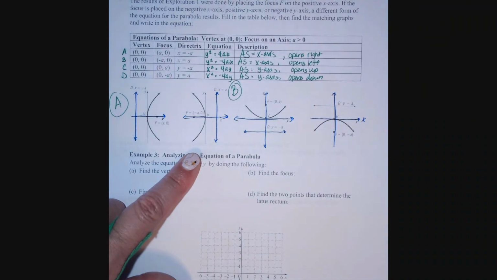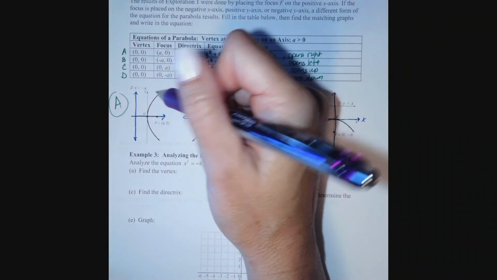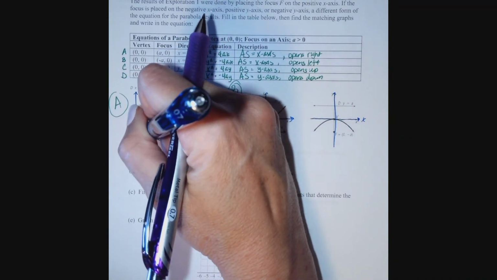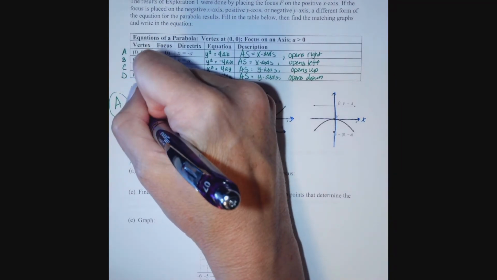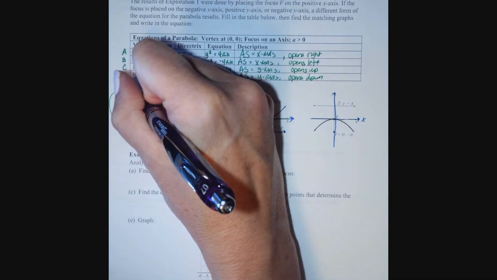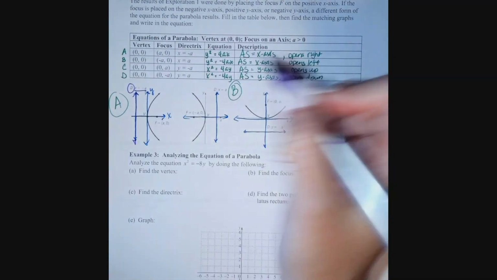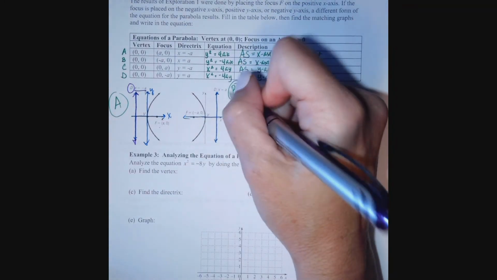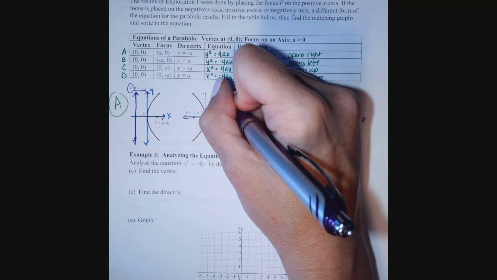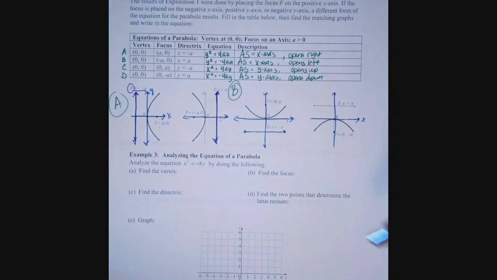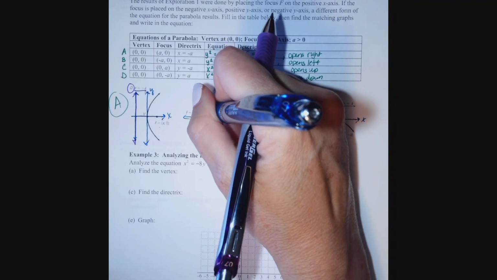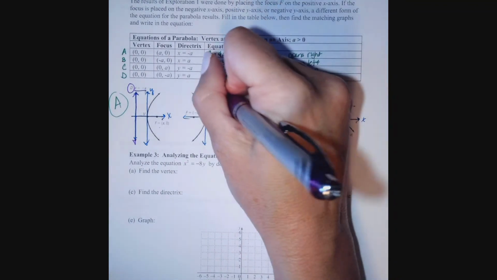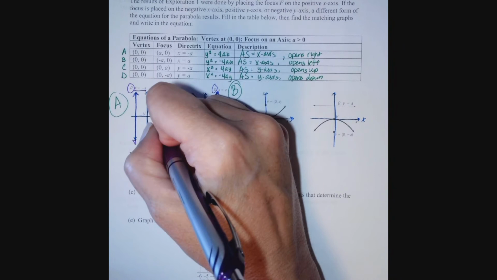We are going to draw our directrix. You know what? I messed up my color coding too. There's my x, y axes. Here's my directrix in purple. This is D, is negative A, where F is a positive A. On this next one, my directrix is at positive A, because my focus is at a negative A.